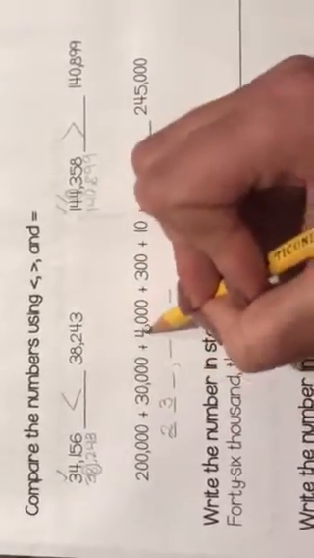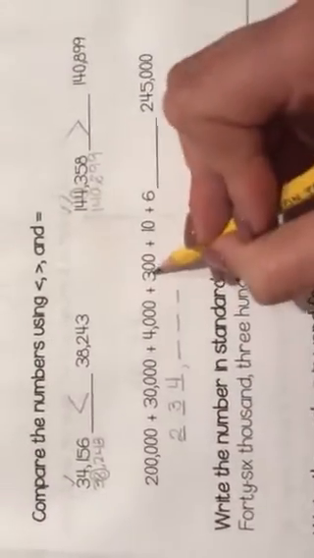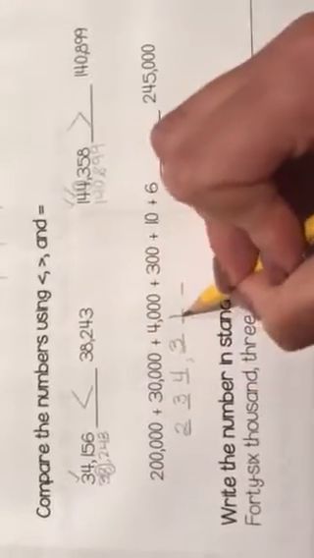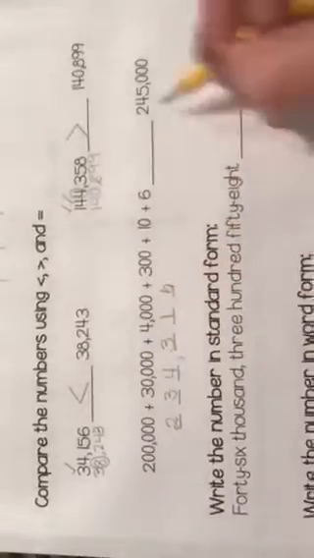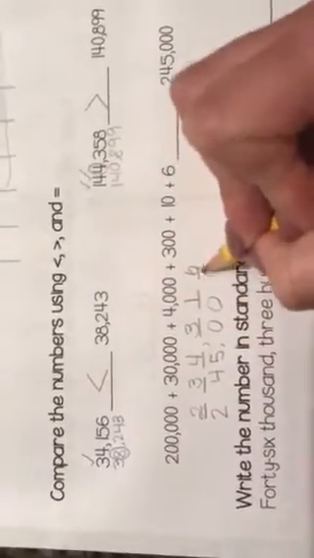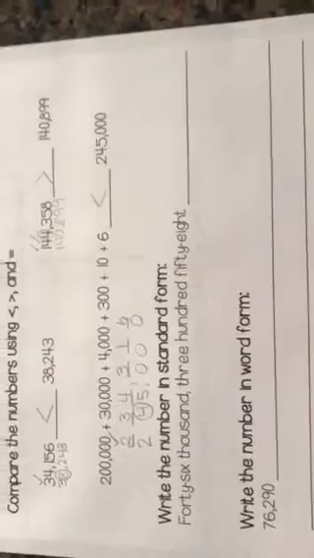In my thousands, I have a 4, 4,000s. In my hundreds, I have a 3. In my tens, I have a 110. And in my ones, I have a 6. Now I can line them up. My 2's are the same, but I can see that 40,000 is bigger than 30,000. Okay? Awesome. Okay, next problem.